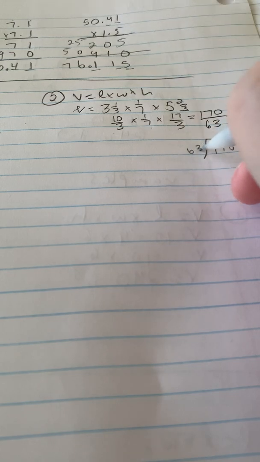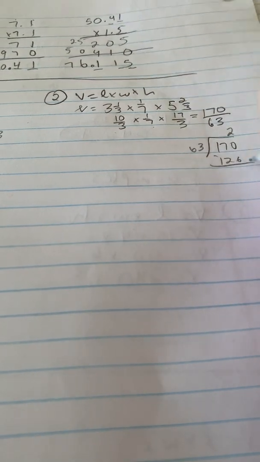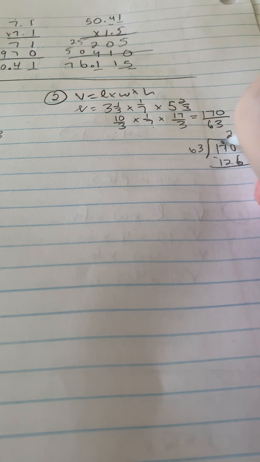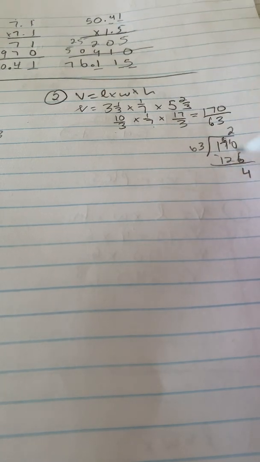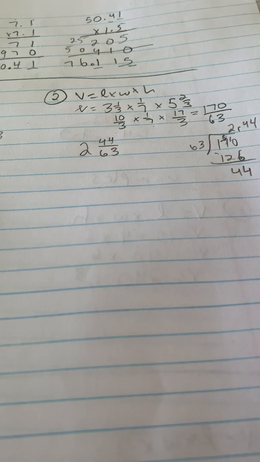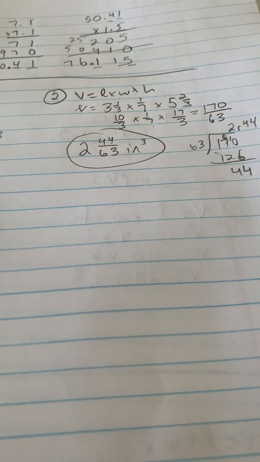I'm going to have to do a little division problem. 170 divided by 63. I know it goes in 2 times. 2 times 63 is 126. I'm going to have to find out what my remainder is. Remainder 44. So my answer is 2 and 44 over 63 inches cubed. Again, this looks like a weird answer, but if we're following our steps, we can be confident that is the correct answer.